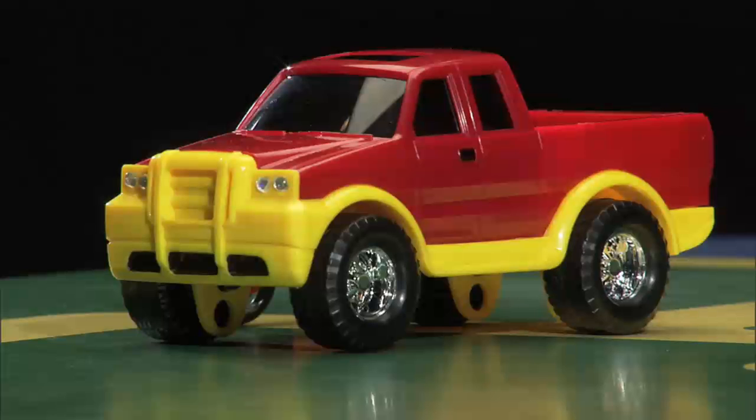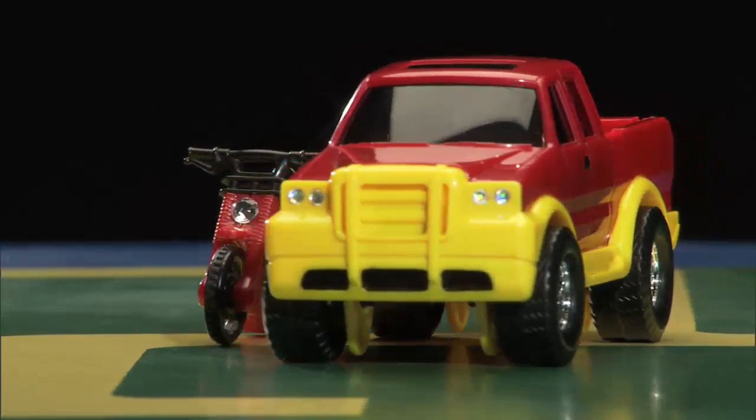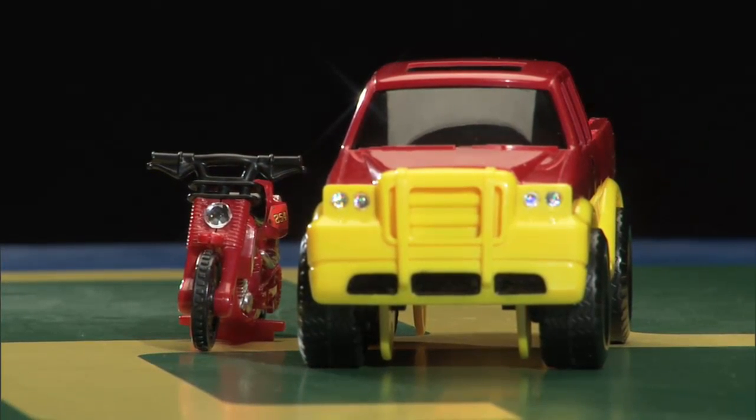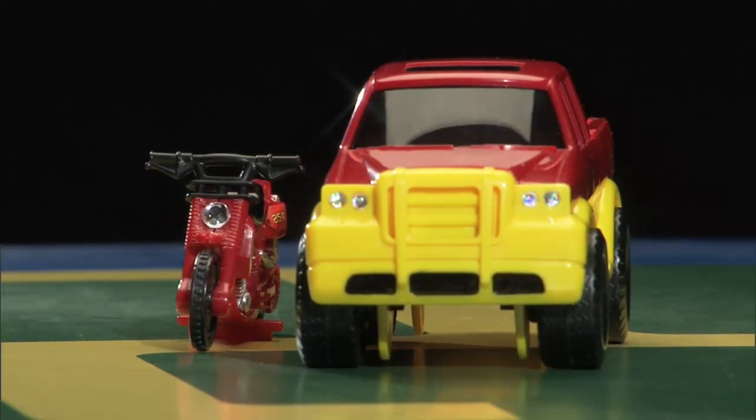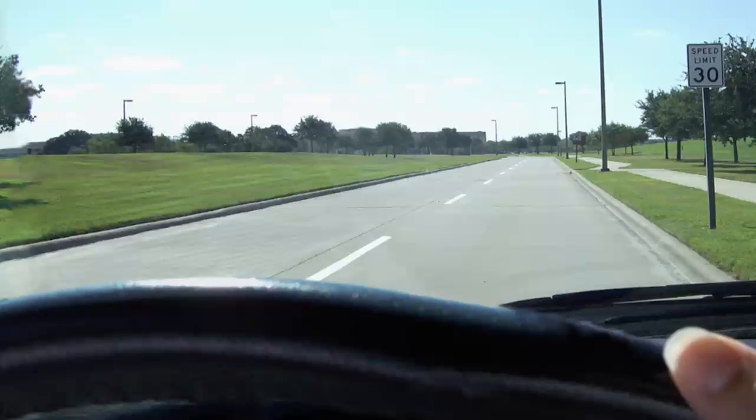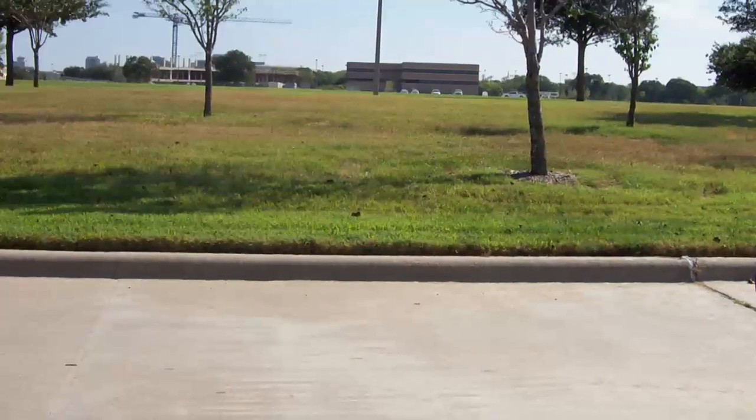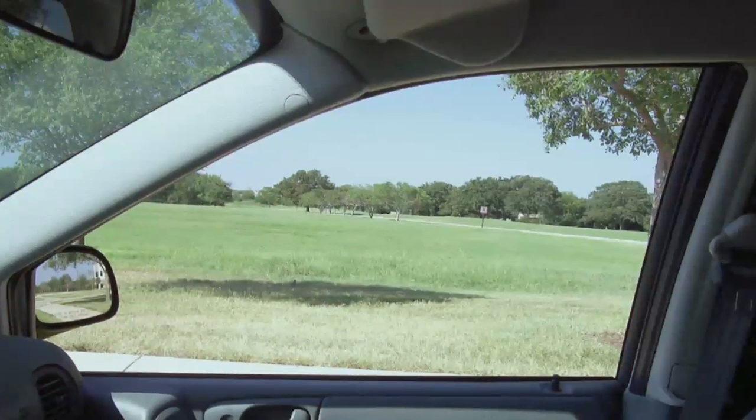Motorcycles are hard to see. Add the blind spot that most automobiles and trucks have, and the task becomes harder. You can't trust your mirrors exclusively. You have to turn your head and look through the side windows. That's why your head swivels.